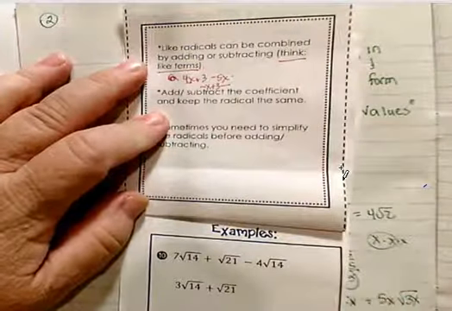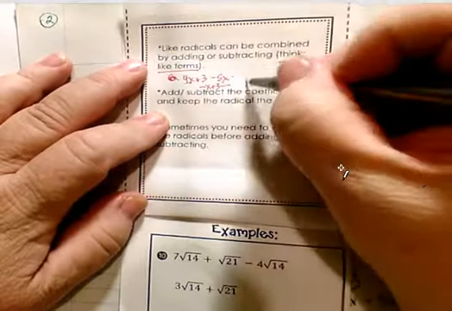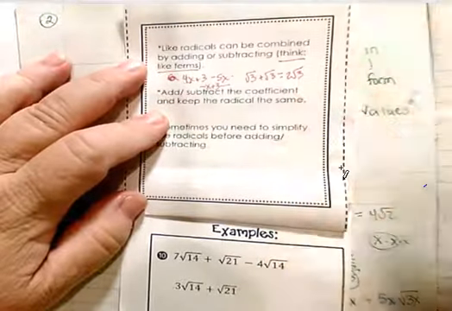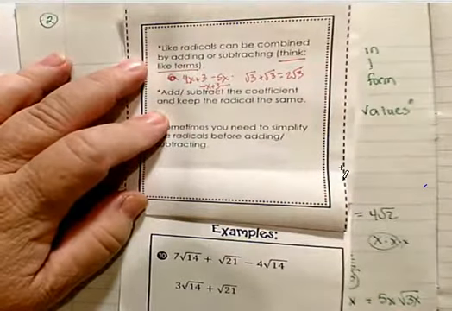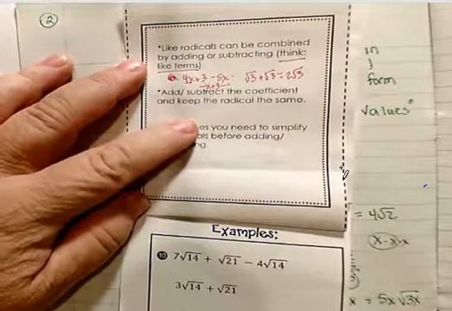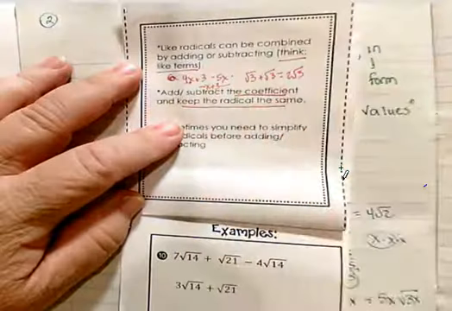Okay? It's the same thing with the radical. It has to be exactly the same. The square root of 3 plus the square root of 3 is 2 square root of 3. Okay? The square root of 3 is like the x. So when you add and subtract, you add the coefficients and keep the radical the same.